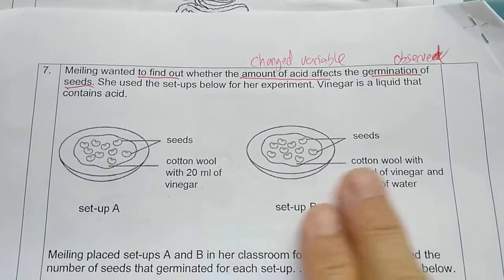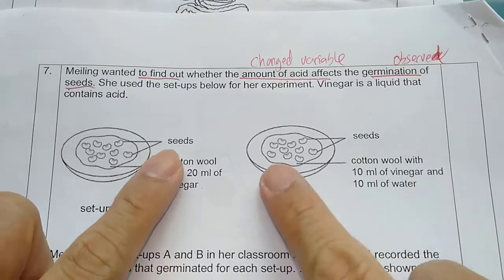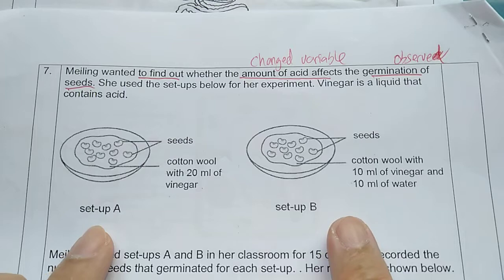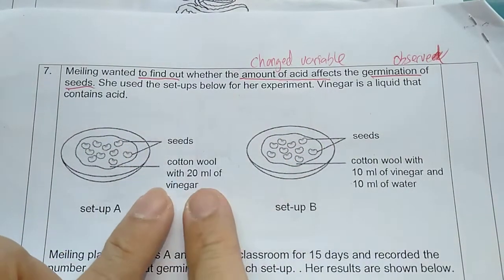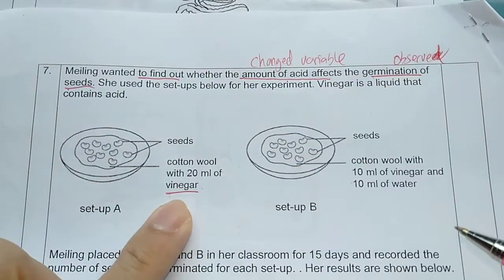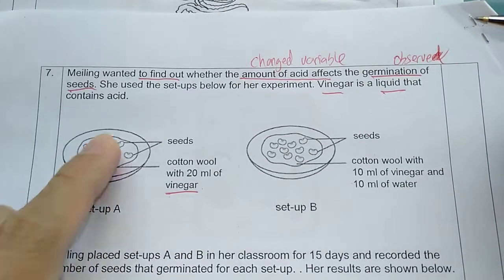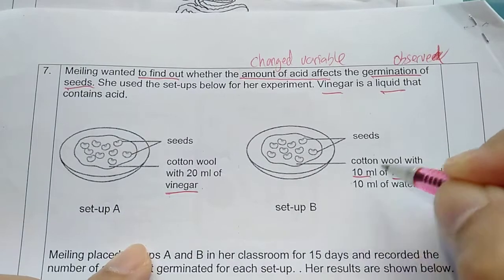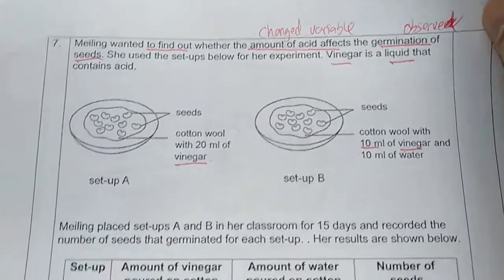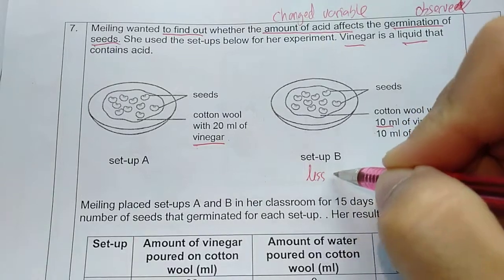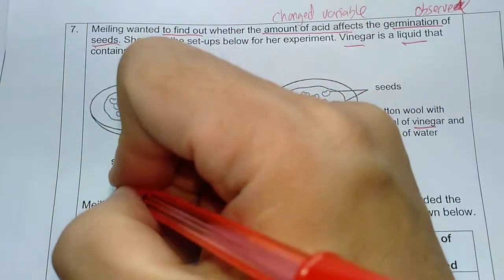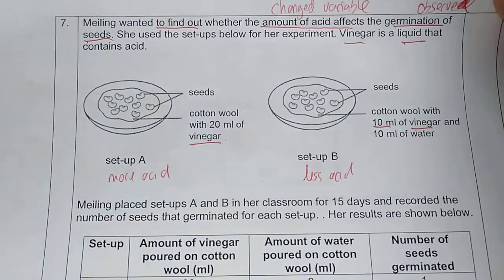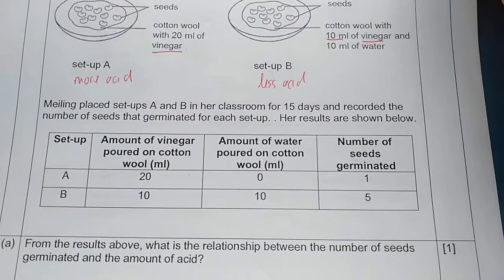So she used the setup below. Now notice that both have seeds, same number of seeds, both are in the same size plate, and the seeds are placed on cotton wool. Here you have 20 ml of vinegar. And what is vinegar? Vinegar is a liquid that contains acid. So this has 20 ml of acid. Whereas here, the amount of acid is less, 10 ml. So in other words, in setup B, you have less acid. A, you have more acid. And then Mei Ling observed them for 15 days to count the number of seeds germinated.